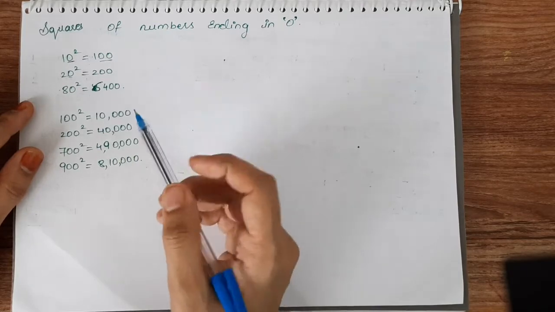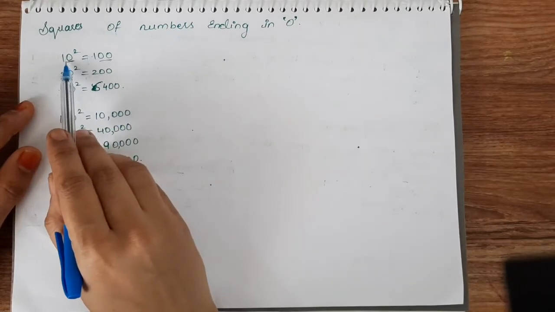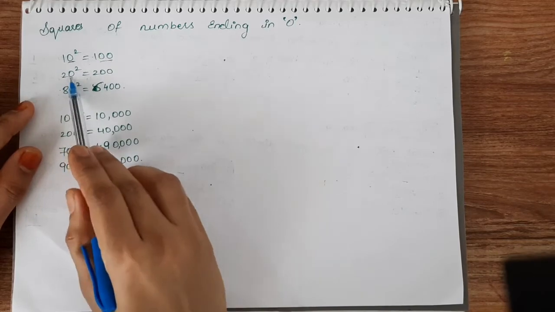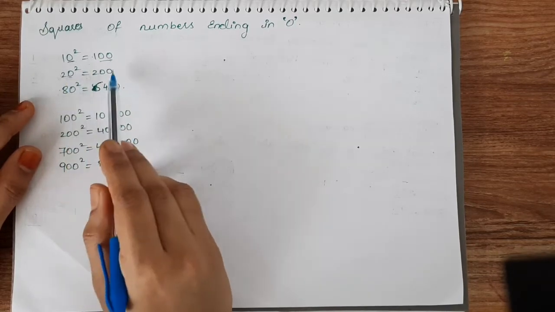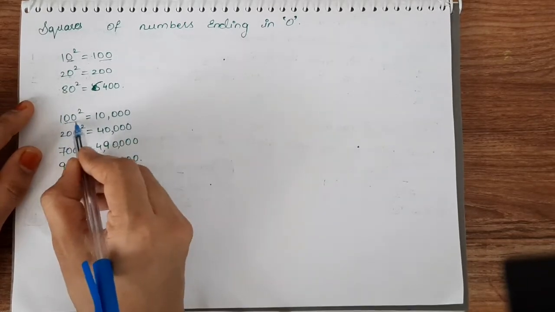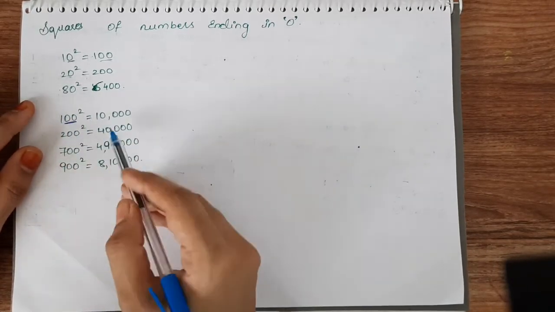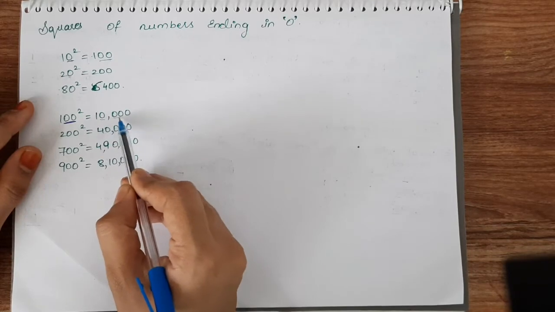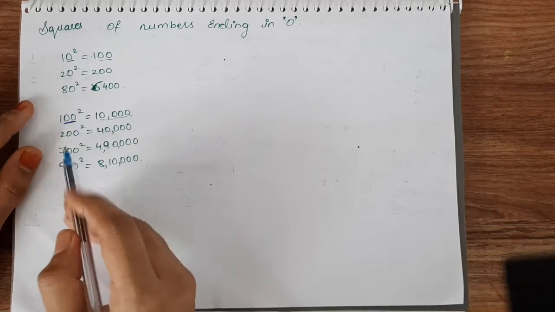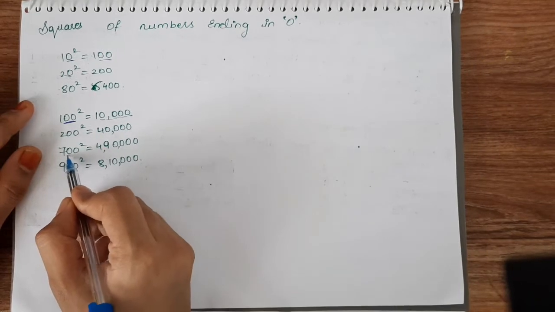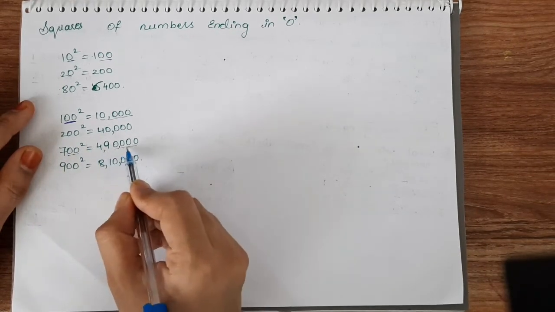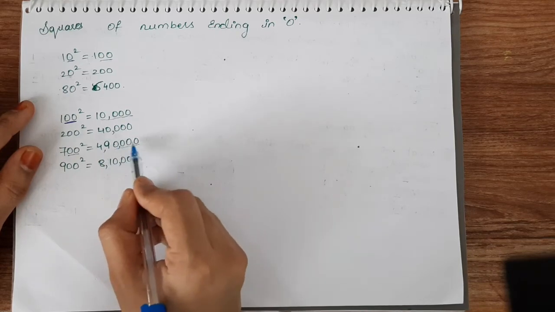We are seeing the other relation here. That is, if a number has 1 zero, its square will have 2 zeros. Similarly, here also, the number has 1 zero, but its square has 2 zeros. If you see here, the number has 2 zeros. Its square has 4 zeros. 1, 2, 3, 4. Similarly, 700 square: the number 700 has 2 zeros. Its square has 4 zeros, which is 4,90,000. 1, 2, 3, 4.